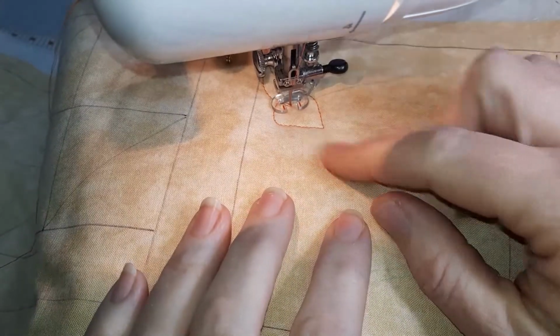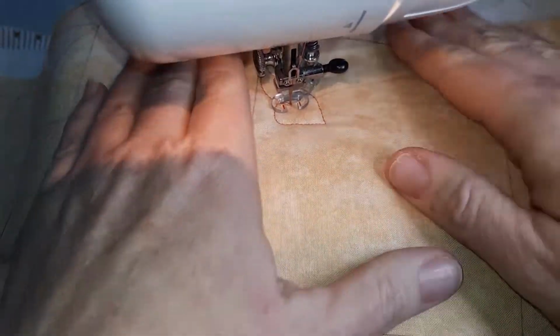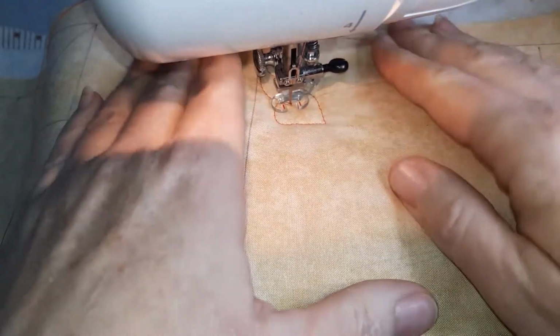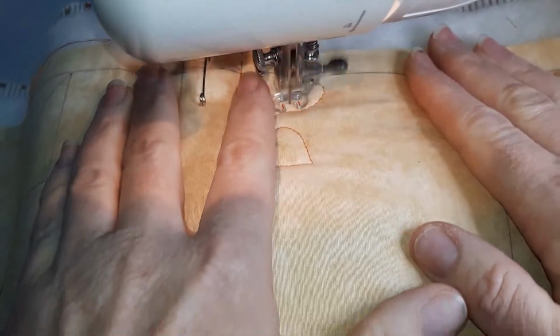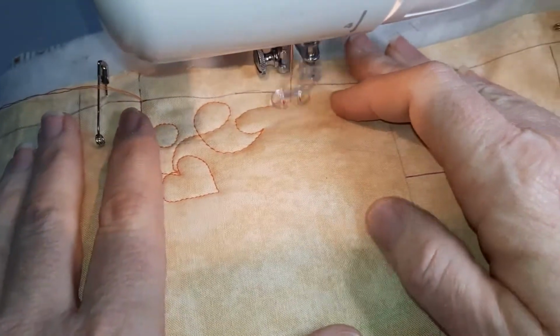Right, so that's obviously going to be a point that I need to watch, that I don't go over my line. And then I'm going to come back out towards the back, to another heart after that.